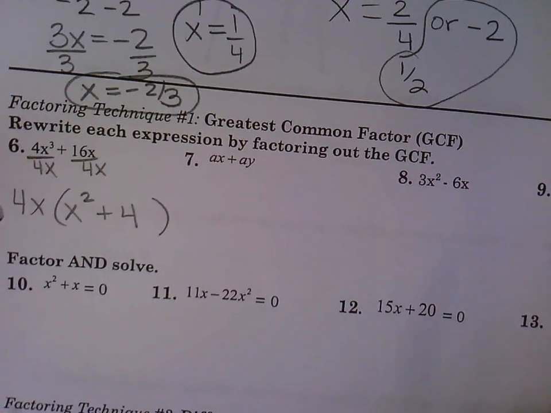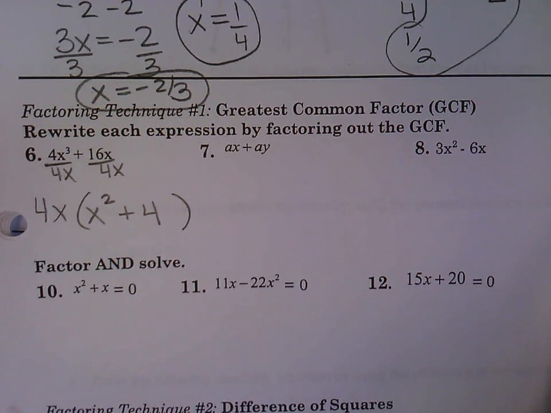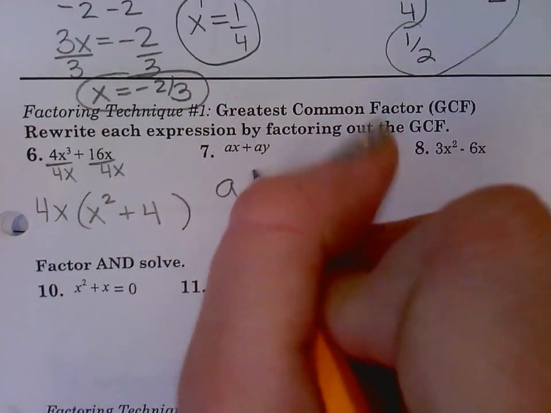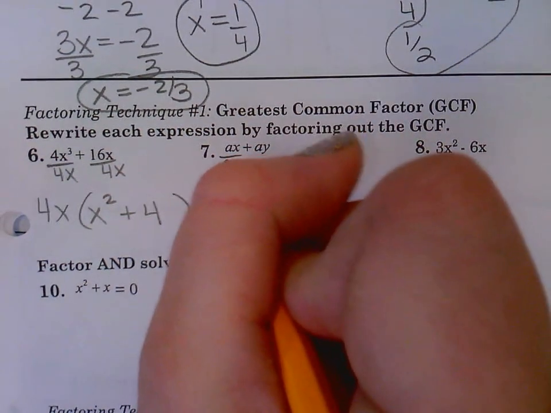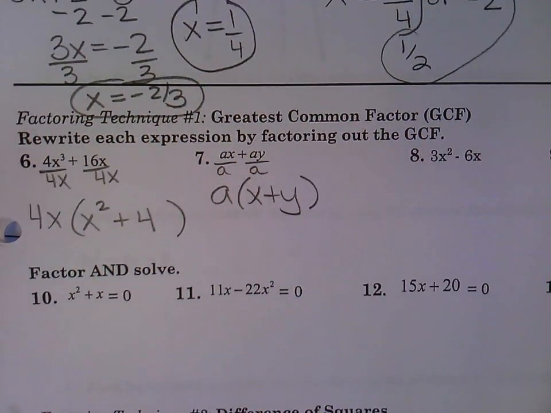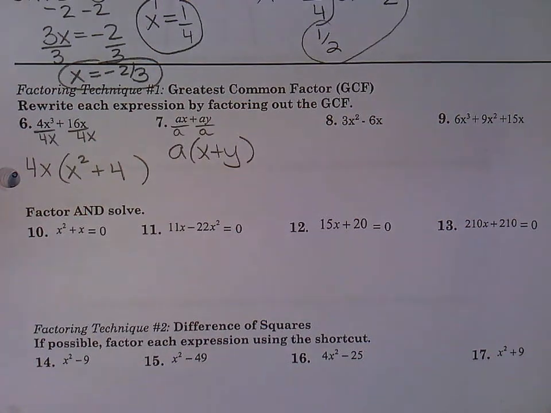Number 7 looks a little bit strange. What's the greatest common factor on number 7? A. So then I would have x plus y left, right, if I divide them both by A. All right, you try 8 and 9. See if you can figure out the greatest common factor on 8 and 9 and do it. And then we'll do 10 together, and you can try 11, 12, because you have to know these methods. So do 8 and 9 and stop.